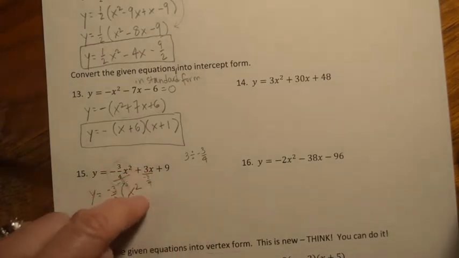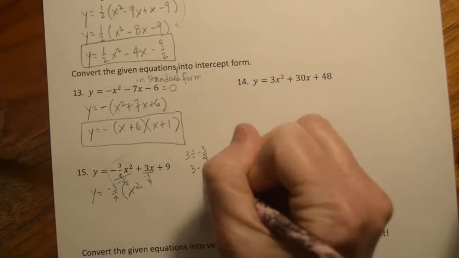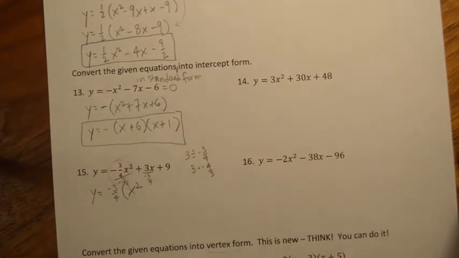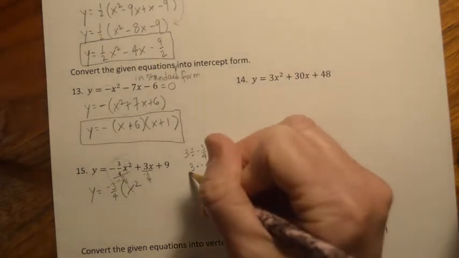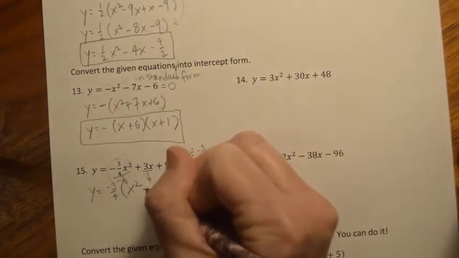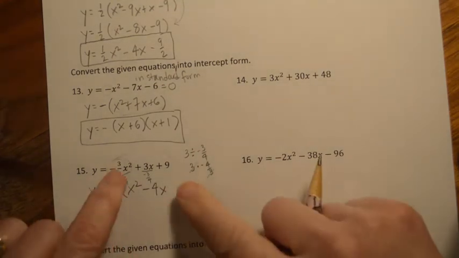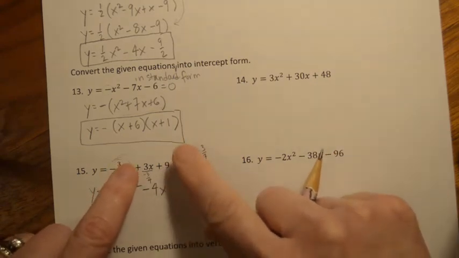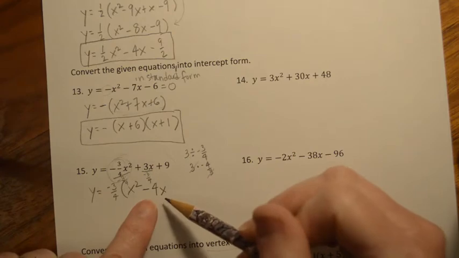So here I wrote it vertically. Here I'm writing it horizontally. And now I'm going to do 3 times negative 4/3. If I do that, these cancel, and so I end up with negative 4x right here. All right, if that's a challenge for you, go back and watch that again, but I'm just dividing 3 by negative 3/4, and when I do that, I get negative 4.